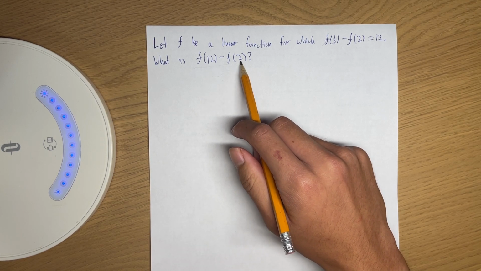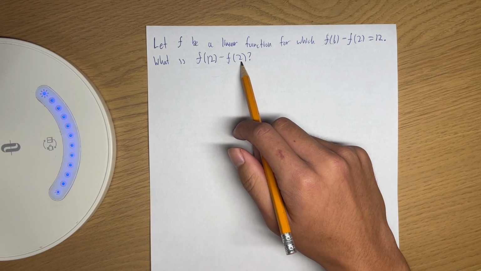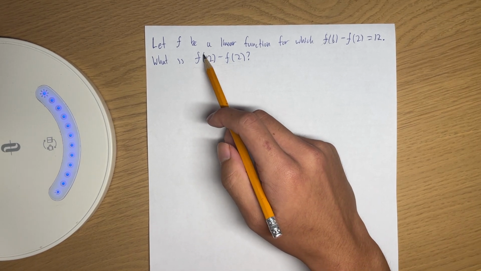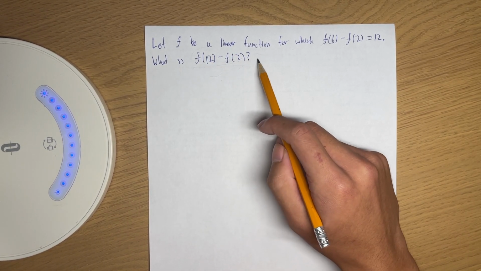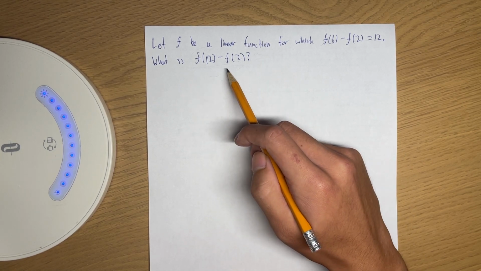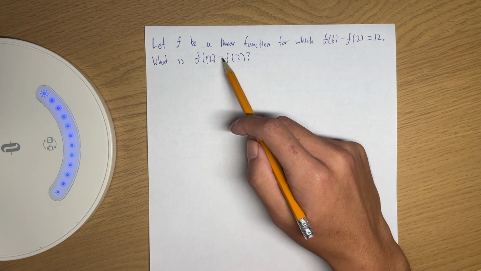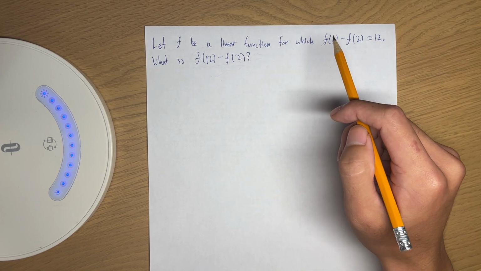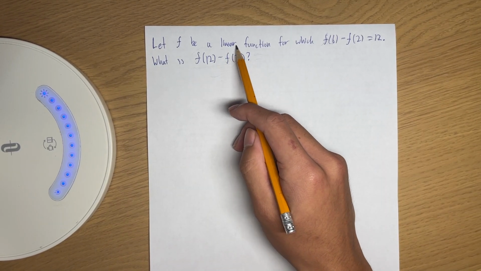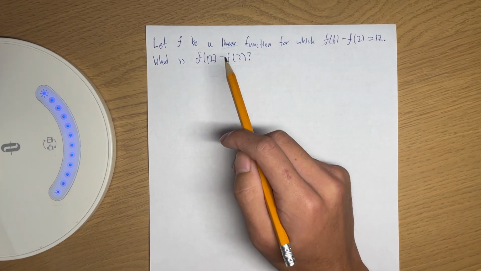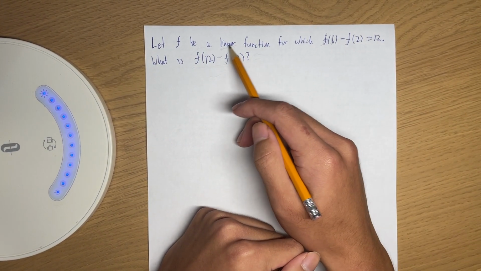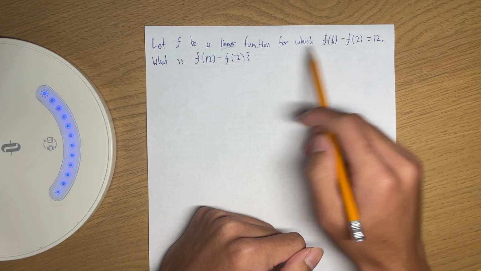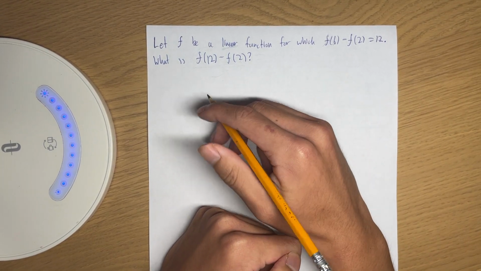So when it's like this, sometimes if you're able to just factor, then you're done. But in this case, it's functions, and we don't even know what the function is, so that's going to be pretty hard. But we do have a clue. It said it's a linear function, so that means there's no exponential relationships between the numbers in the function.